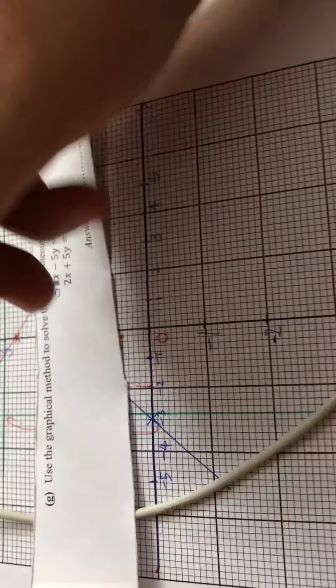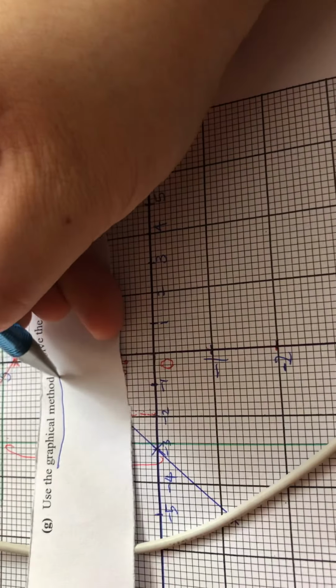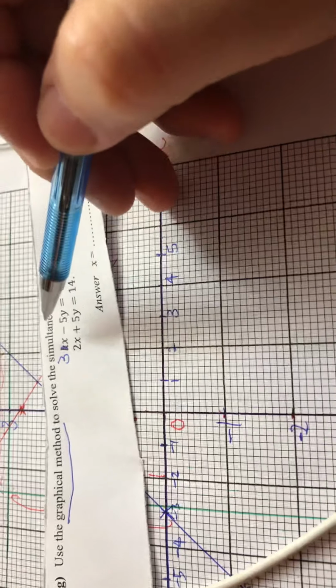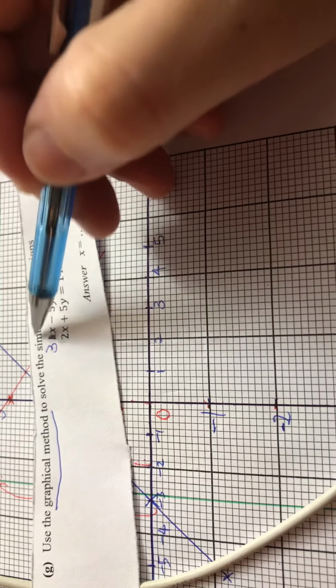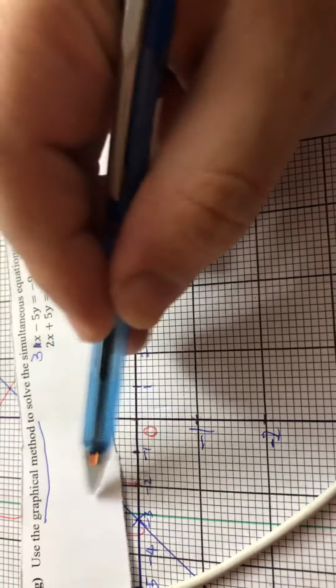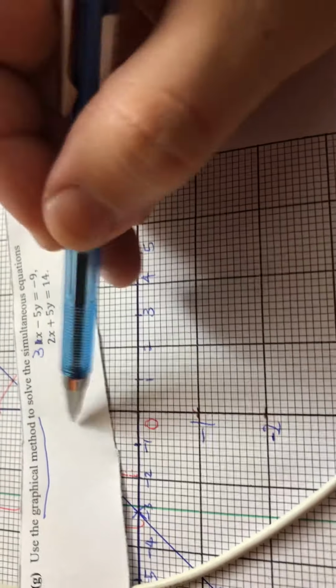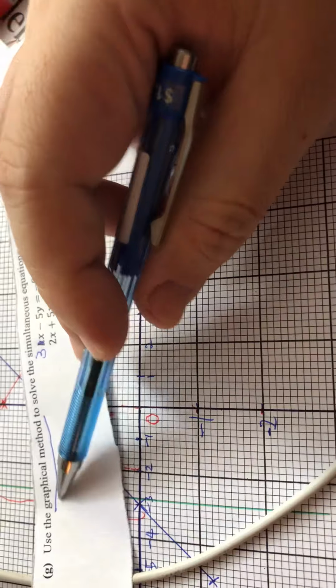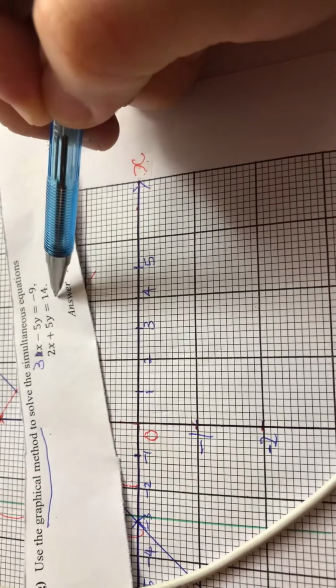That's number one. Number two, graphical method means you cannot use algebra, you cannot use elimination, you cannot use substitution to solve this. You cannot show any of the algebra working in pen here, cannot. Once you do that, it will give you 0. You can only use the graph to help you solve this.